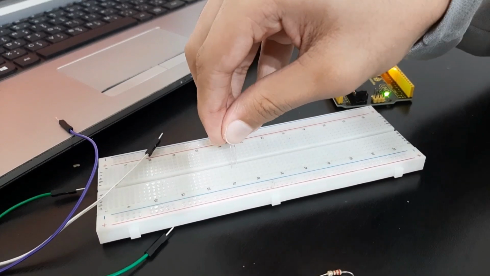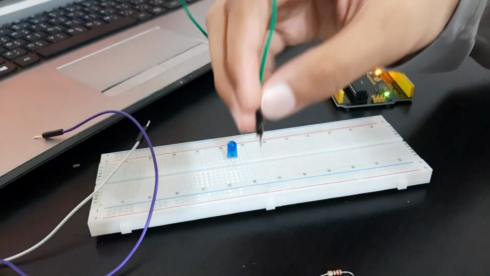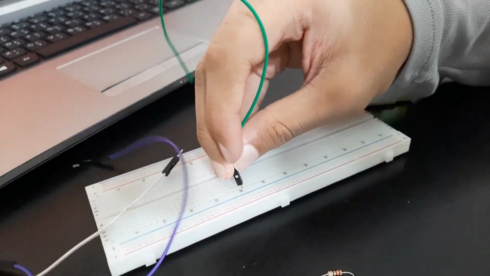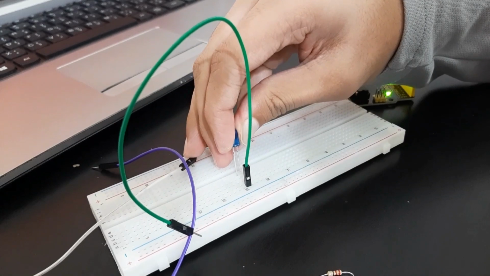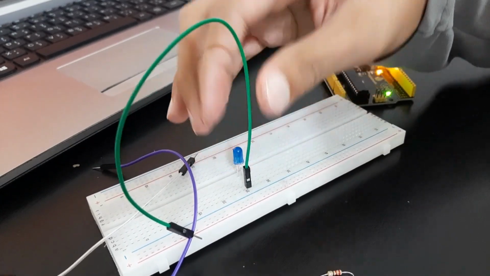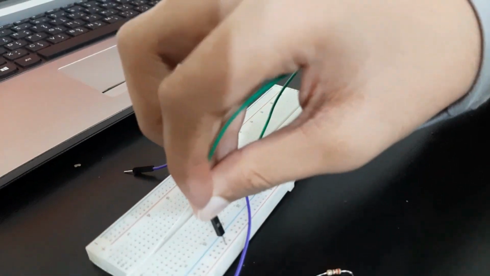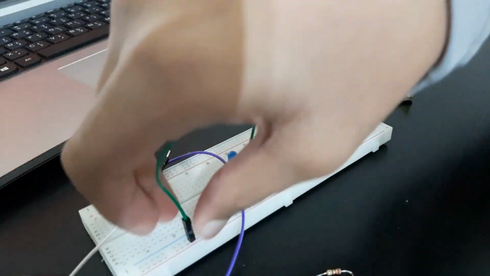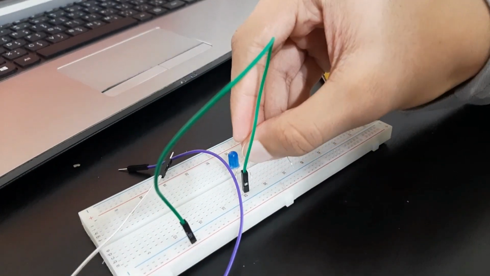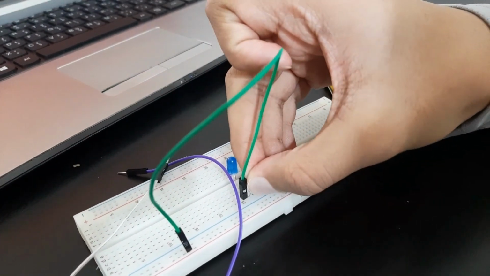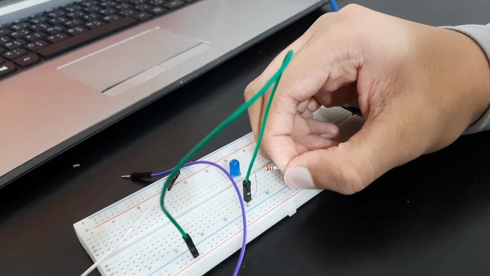We connect the LED on the Arduino. We connect the positive leg to the positive over here, and the negative leg is connected using a resistor to the negative on the breadboard.